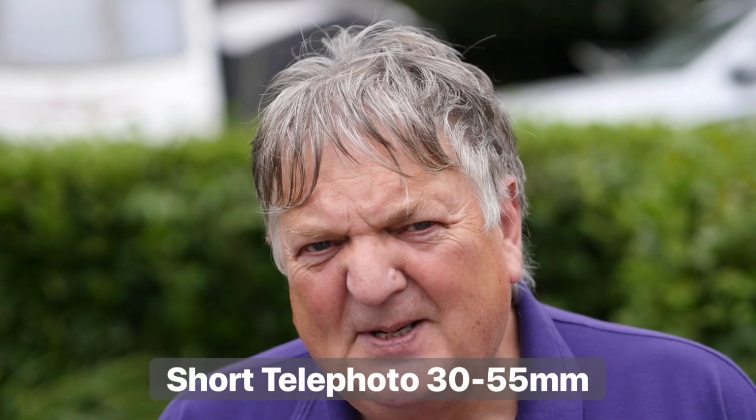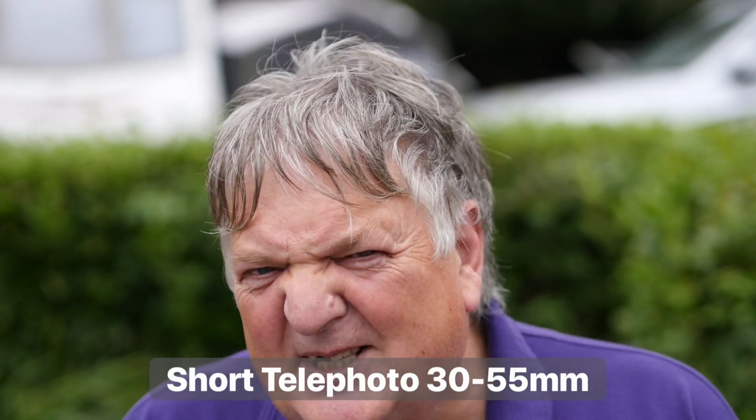So, short telephotos. To me, that's a 30 to 55-ish, 30 to 60-ish lens. Again, as I say, don't worry as it gets to extremes. I'm not going to go down to the 1mm, and if you get the wrong millimeter, you're in the wrong class. That's not what I'm talking about. It's to give a guide and to give an idea.